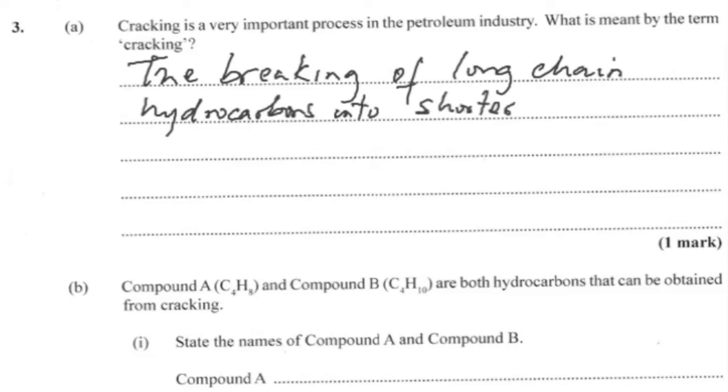All right, I normally say shorter, more useful ones, but that tends to be over answering the question, especially since this is normally followed by why is cracking important. All right, so the shorter ones are more useful.